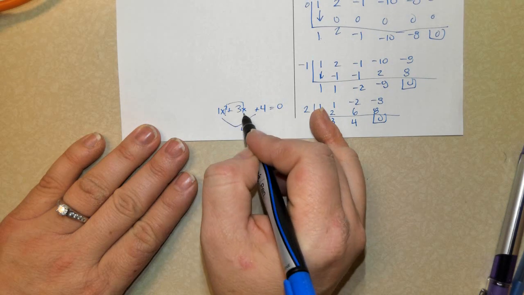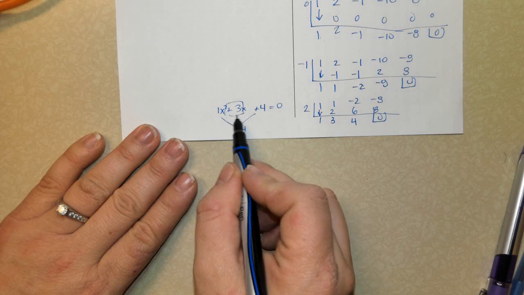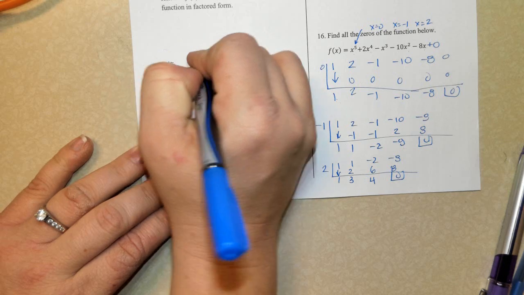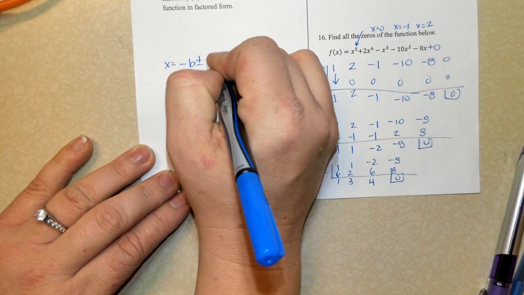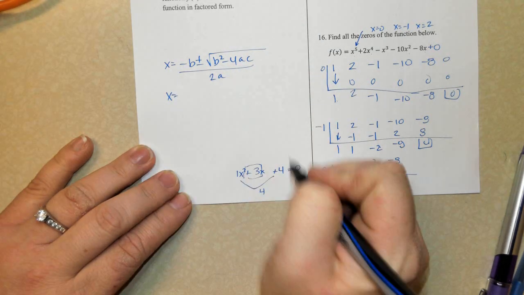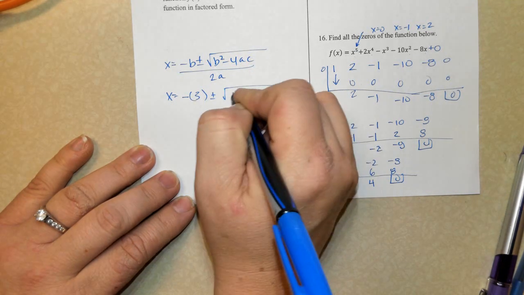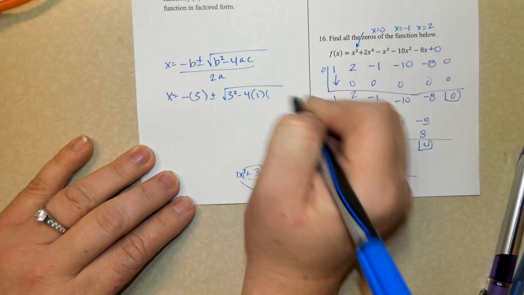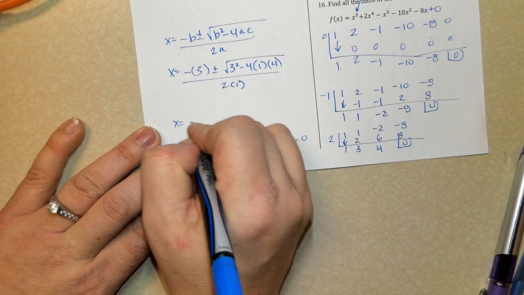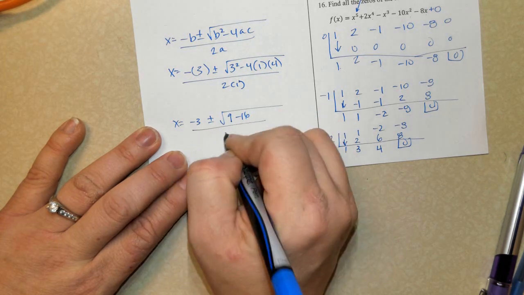I can solve either using factoring if possible or the quadratic formula. 1 times 4 is 4. It is not possible for me to come up with two numbers that multiply to equal 4 and combine somehow to give you a positive 3. So I'm going to rely on the quadratic formula. x equals negative b plus or minus the square root of b squared minus 4ac all over 2a. Okay, x equals negative, plugging in a b of 3, b squared minus 4ac all over 2a. x equals -3 plus or minus the square root of 9 minus 16, all over 2.